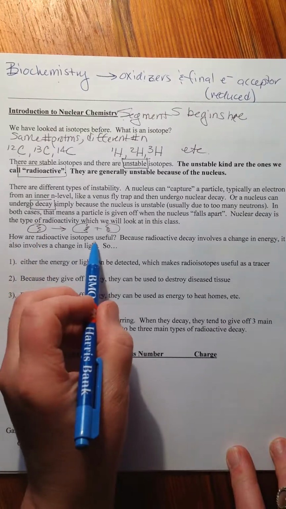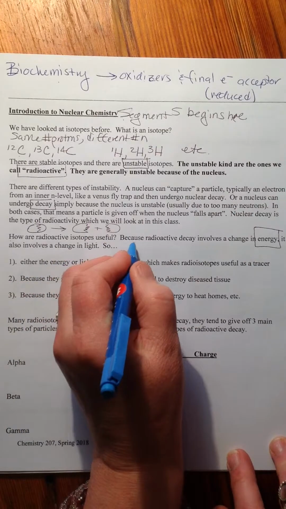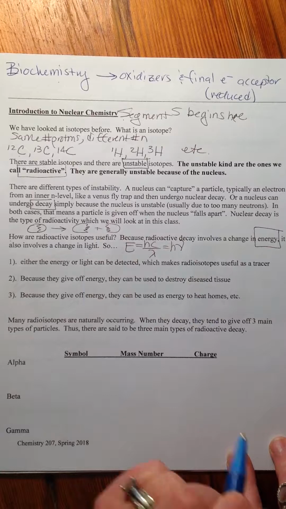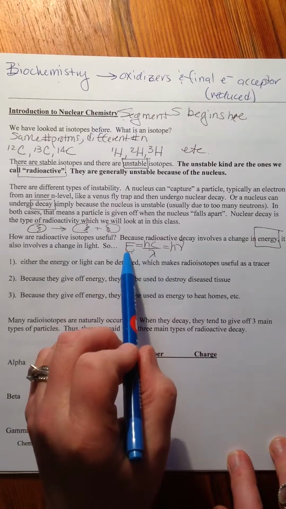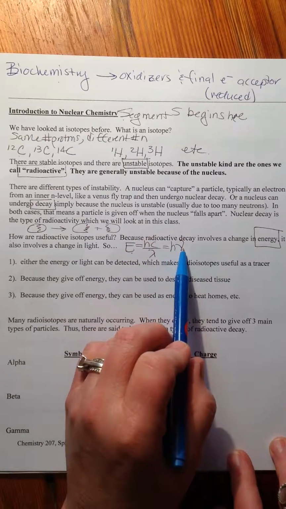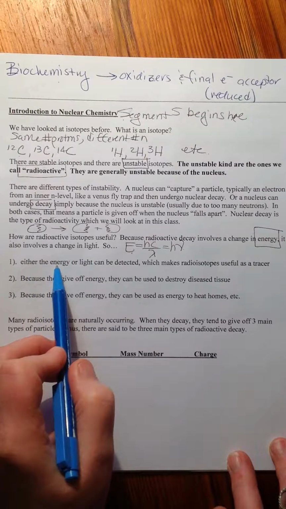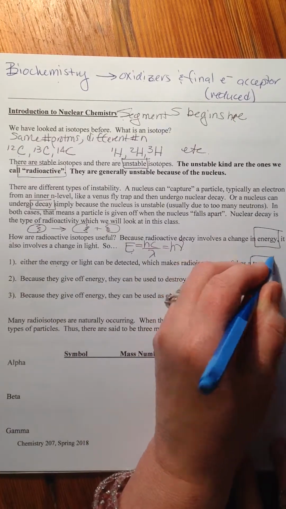Now, how is this useful to us? Radioactive decay involves energy. So remember, E equals hc over lambda equals h nu. So if there's an energy event, there's a wavelength event. Or if there's an energy event, there's a frequency event. Okay? Now, the energy or light can be detected, just like we saw in that atomic emission spectrum lab. We saw those colors. Okay? So because that energy or light can be detected, we can use it as a tracer.